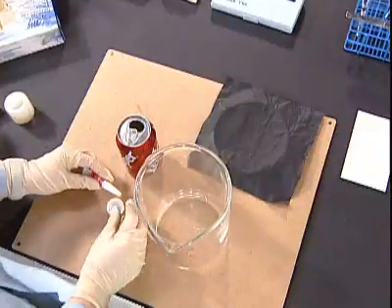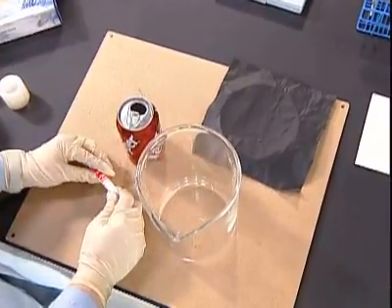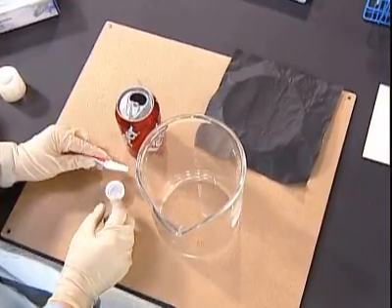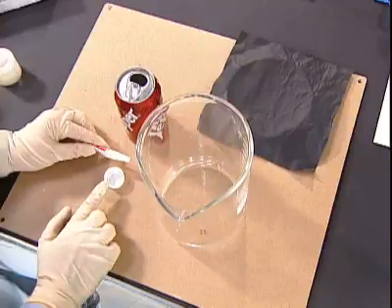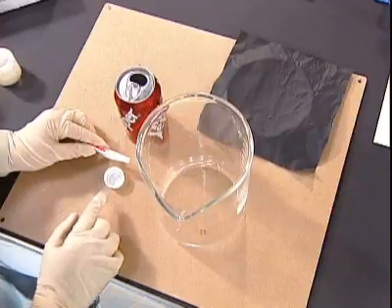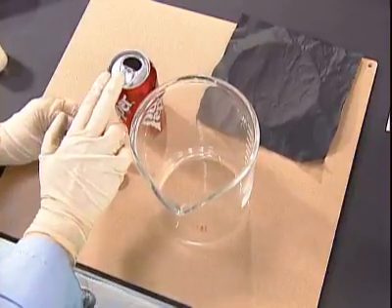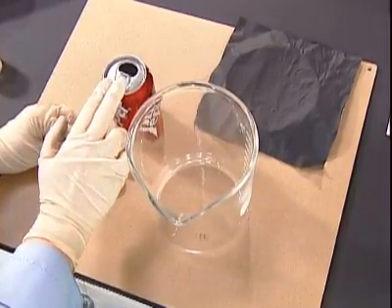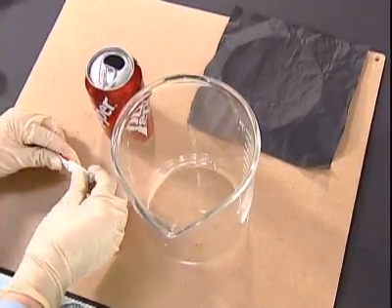The combination method for enhancing or visualizing latent fingerprints involves the use of superglue. What we're going to do is place a few drops of the superglue in this plastic lid. It's going to be placed in our tank, and then the object that's going to be processed that contains our fingerprints is this soda can. So we have to open the superglue.